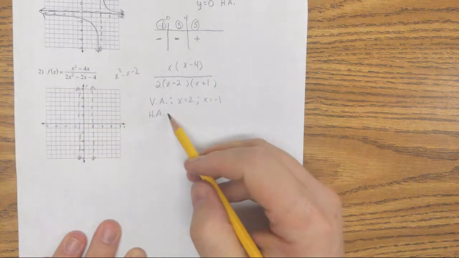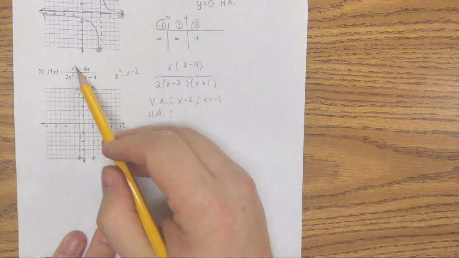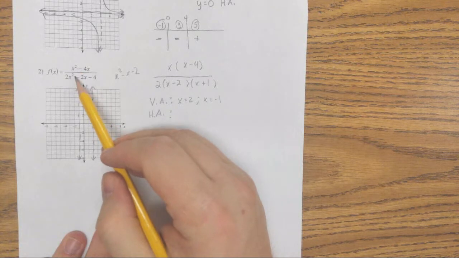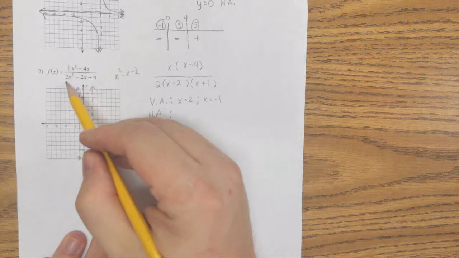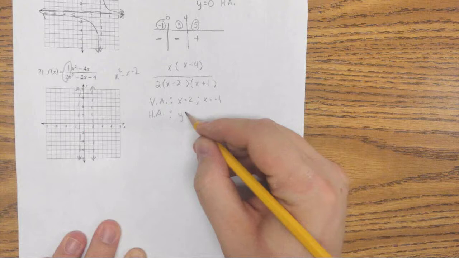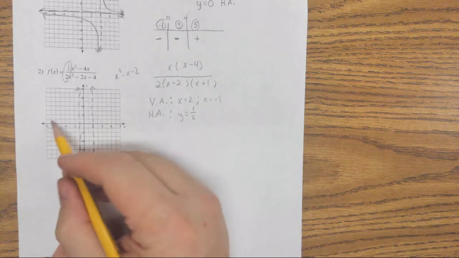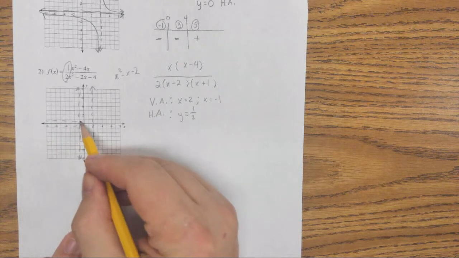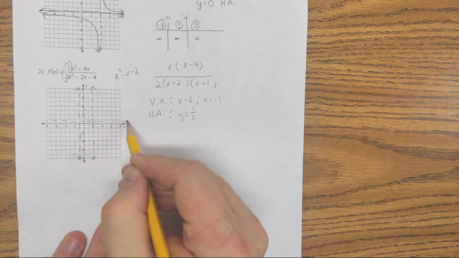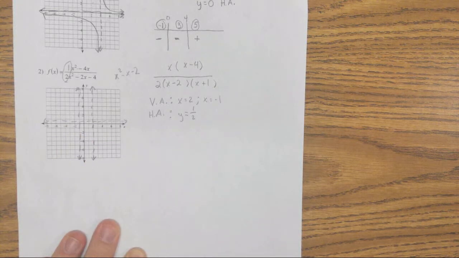Our horizontal asymptote: the numerator degree is equal to the degree of the denominator, which means that I take the ratio of the leading coefficients. So that's 1 over 2. So my horizontal asymptote is at y equals 1/2, which is not quite at 0, right around through there. So there's my horizontal asymptote.